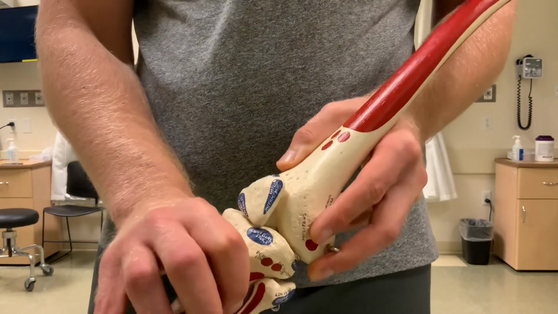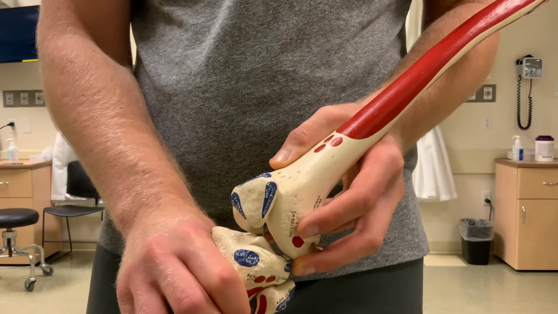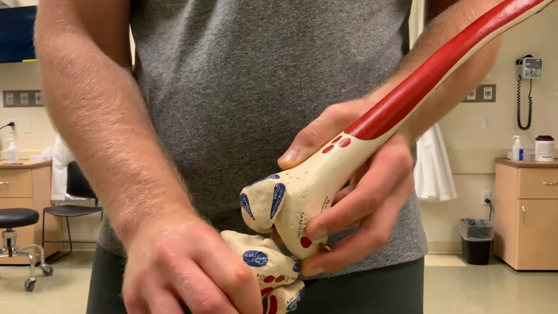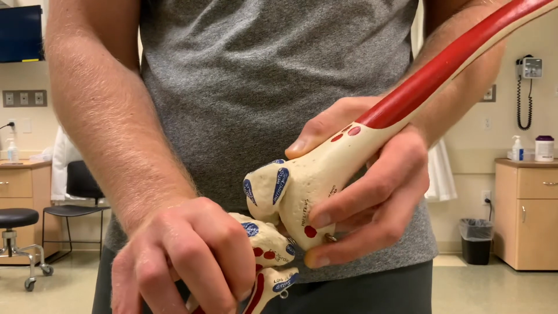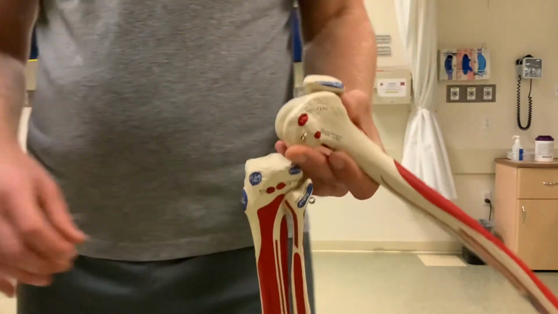Then coming out of that terminal knee extension, we are going to get a medial rotation at the tibia, and we are going to get a lateral rotation of the femur. So hopefully that helps.